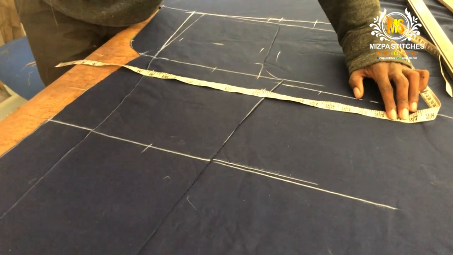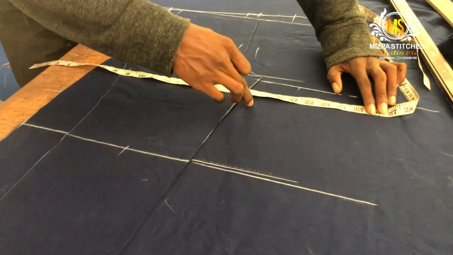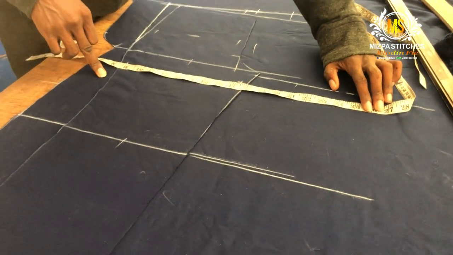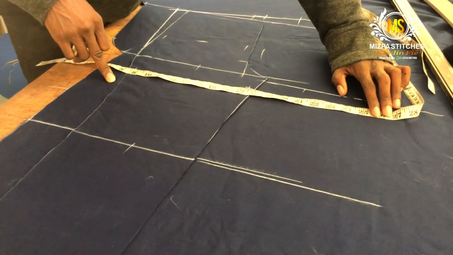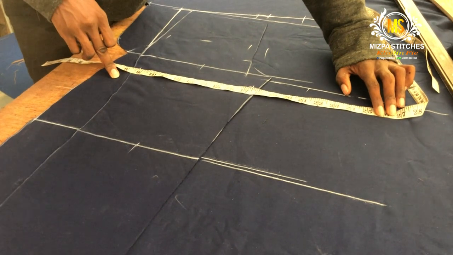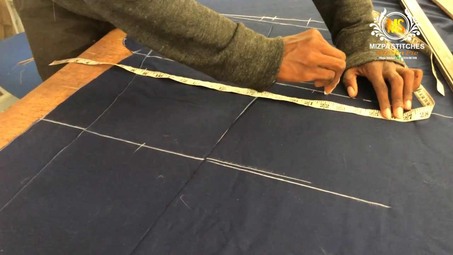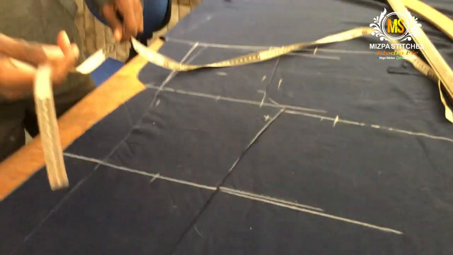Then I'll add my sewing allowance. I will only leave half an inch on this side, as my sewing allowance. So I'll be adding 1 inch. Half will be here and half will be here. So I'll be using 22 here. I'll be getting 22 here. And I will come to my knee line.